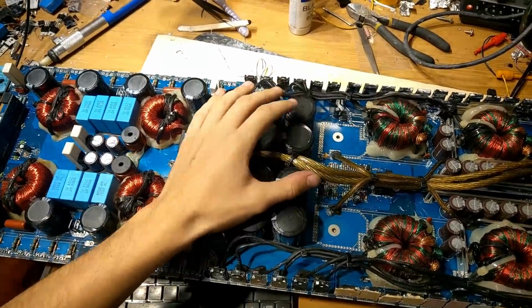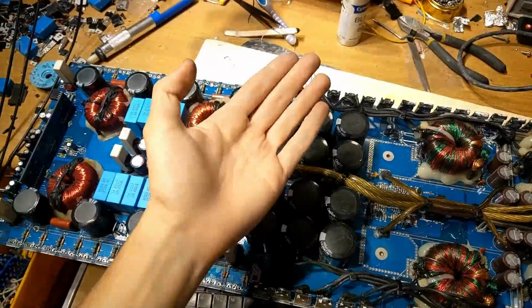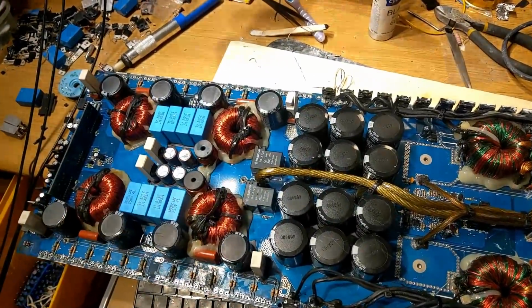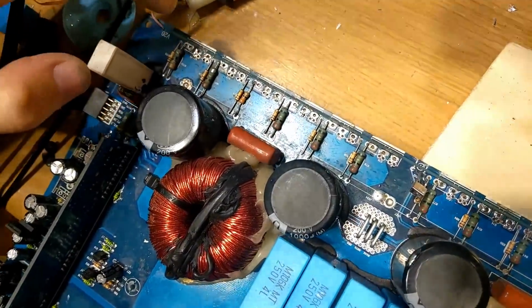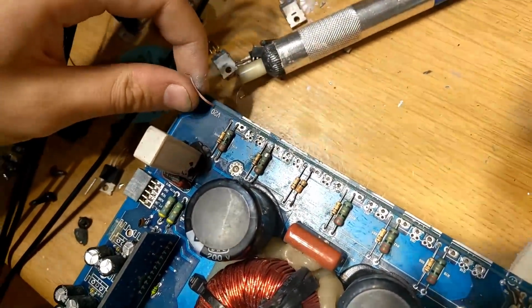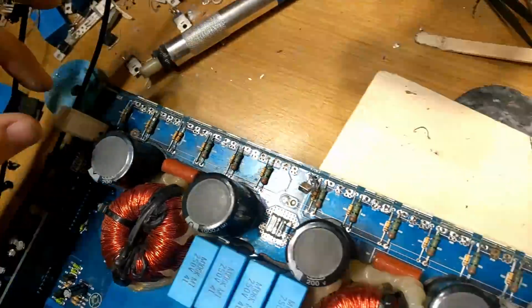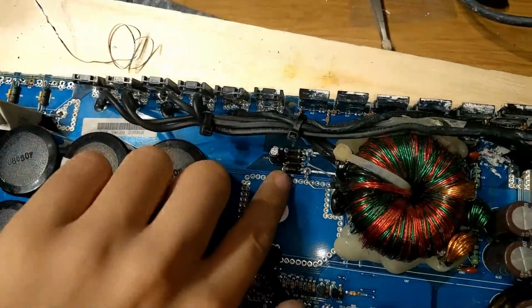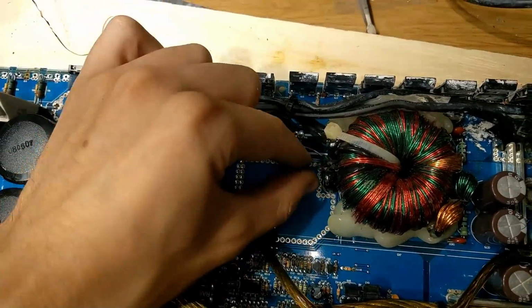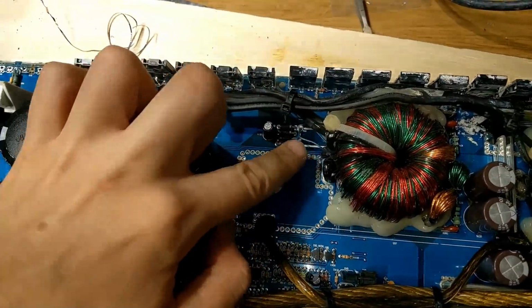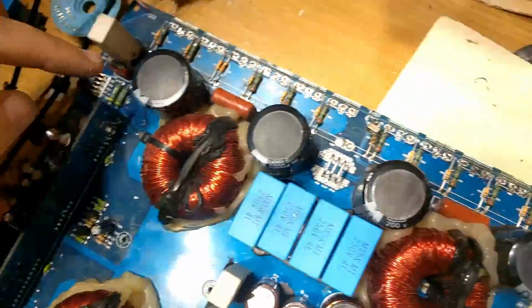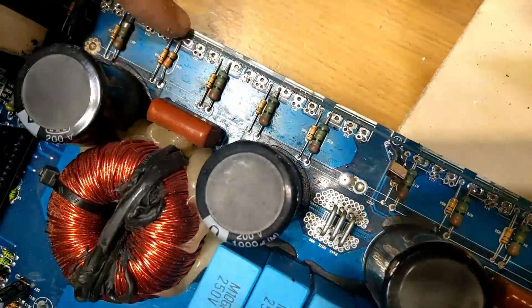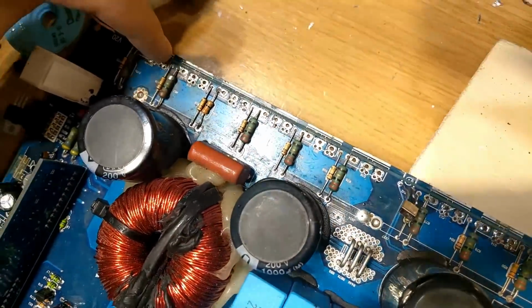Now this one failed due to a tiny piece of copper wire strand floating around inside the amplifier, and what it did is it actually shorted out this side of MOSFETs against this trace. Now this trace is responsible for carrying the 12 volts auxiliary rail from these rectifiers off this auxiliary tap on the transformer, up to the regulators up here on top of the board, and it actually passes really close next to these MOSFETs.